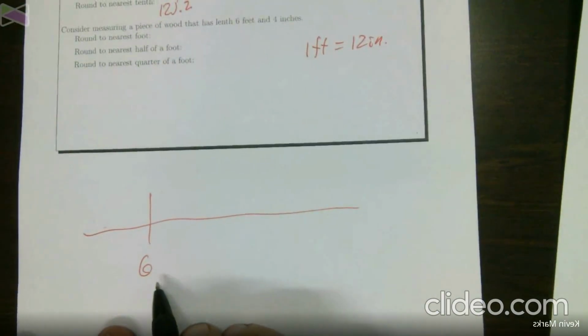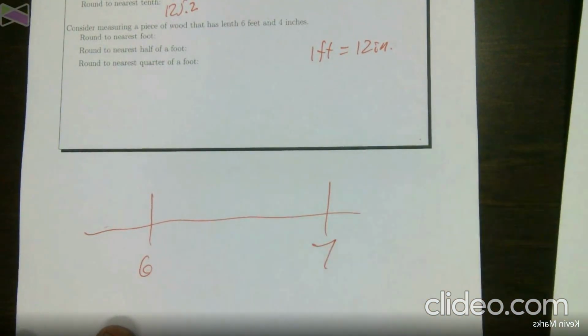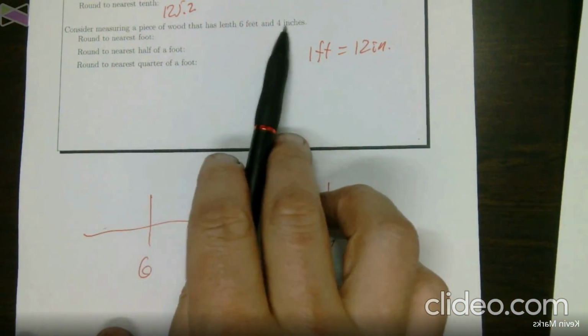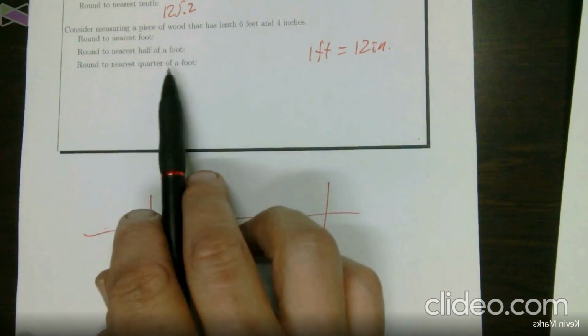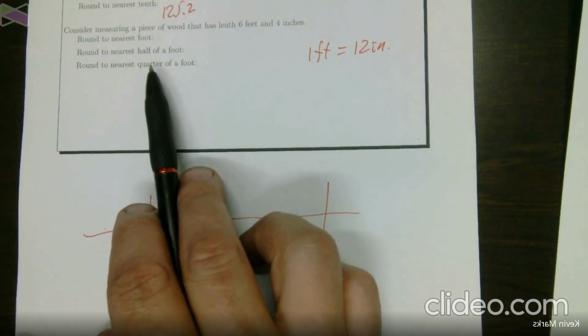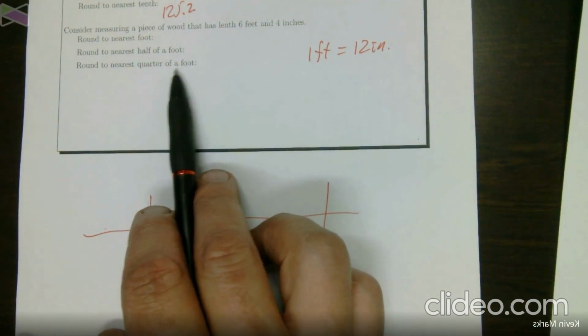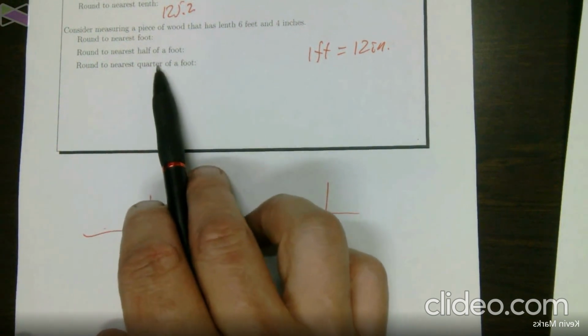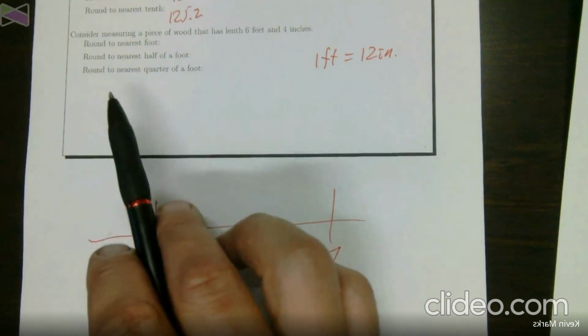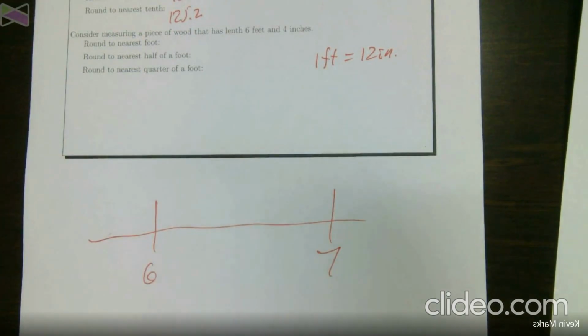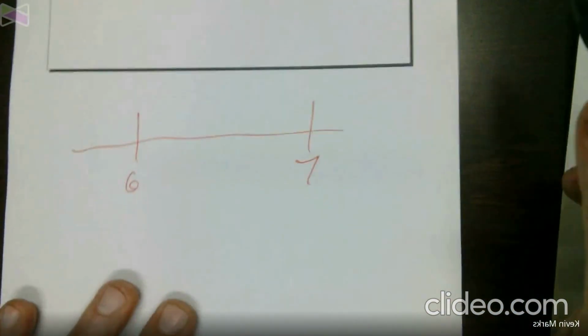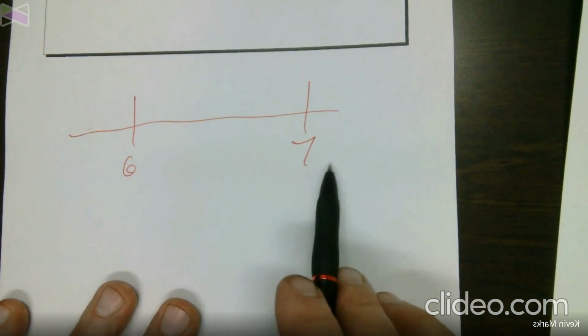Here's 6 whole feet. Here's 7 whole feet. What it wants me to do is round to the nearest foot, nearest half of a foot, and nearest quarter of a foot. But notice there's no reference to inches. That's the whole point. We're trying to get rid of the inches and round to the nearest part of a foot. Forget the inches for a minute. So this is 6 whole, this is 7 whole.